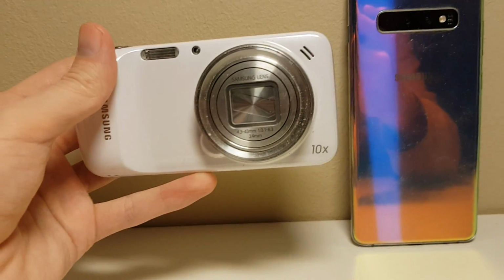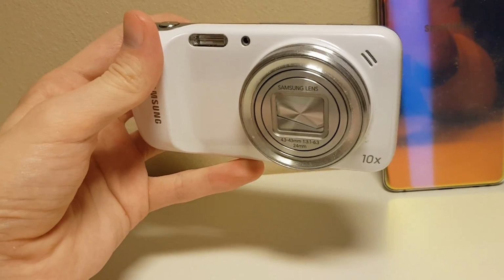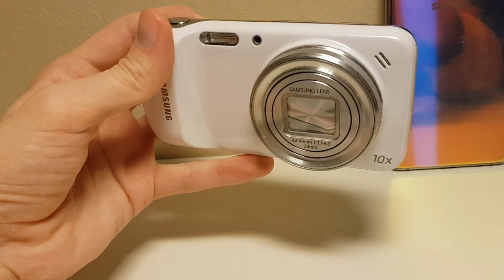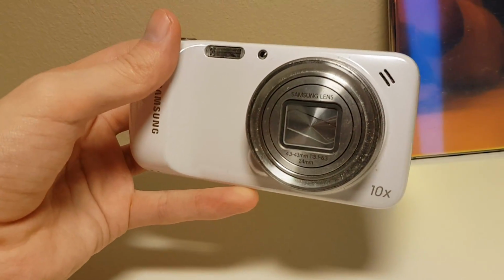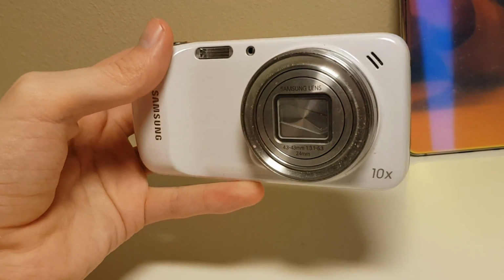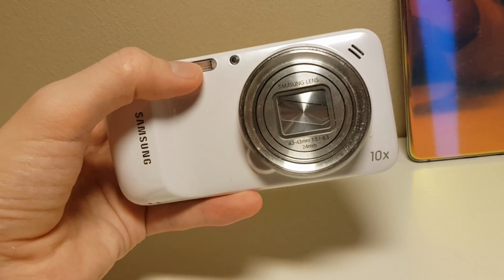Now, maybe this phone came out 2014, 2015, and then this was seen as quite edgy and maybe even as it would be needed because smartphone cameras weren't really that great then. So you have a big flash over here, 10x zoom.